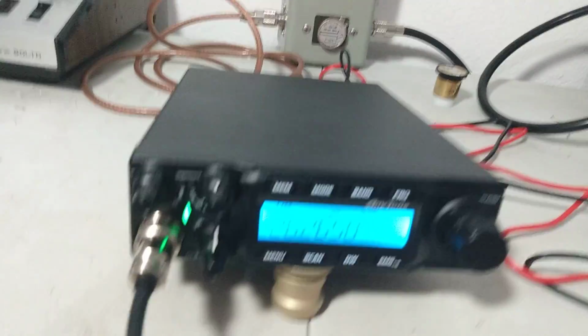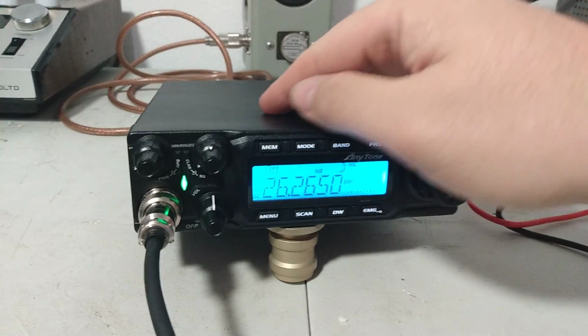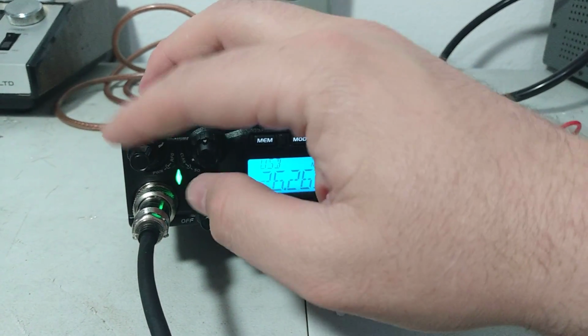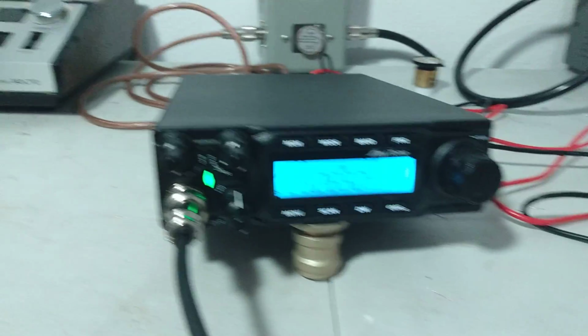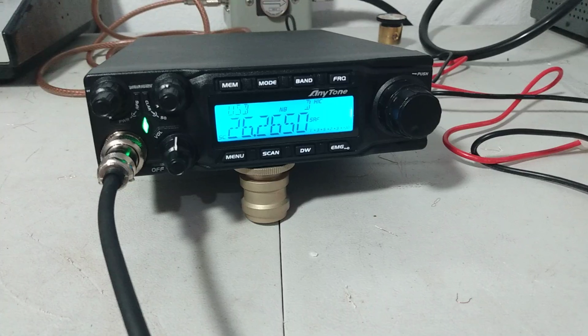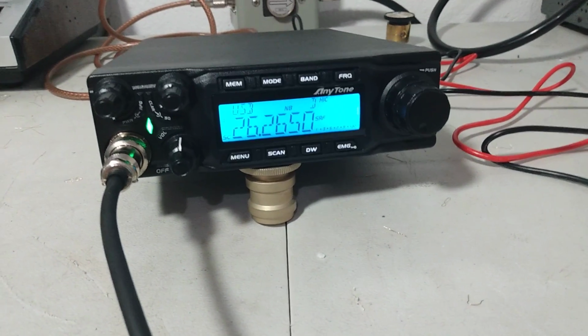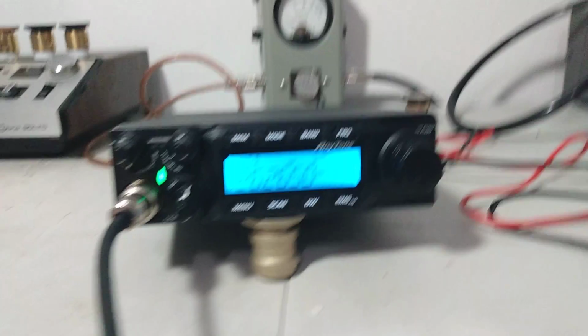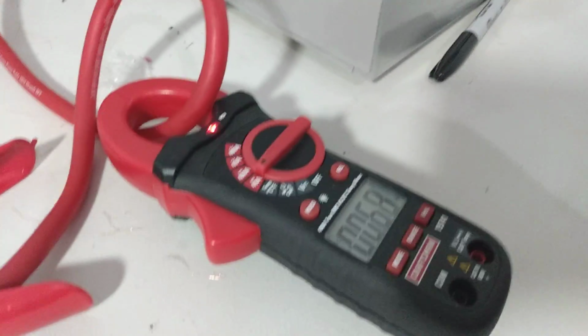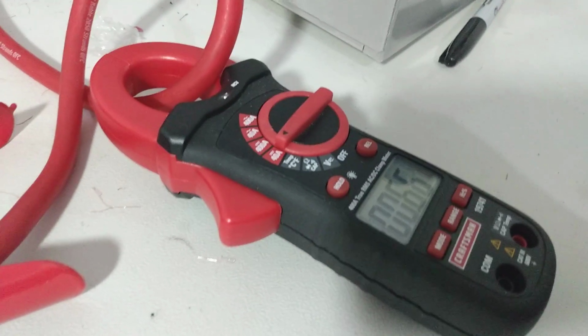Okay, so now moving on to sideband. We'll just go ahead and turn this wide open for sideband. Because you have no carrier on sideband, it doesn't matter if it's wide open. Most people just run them wide open when on sideband. Let's see how much it draws. It's going to draw more current on sideband for sure.